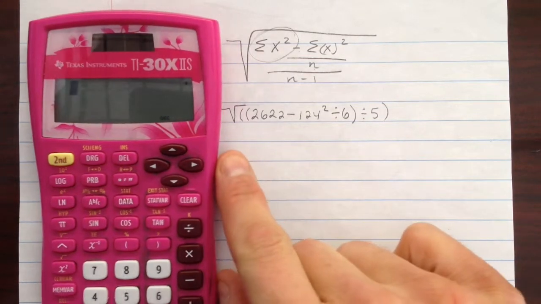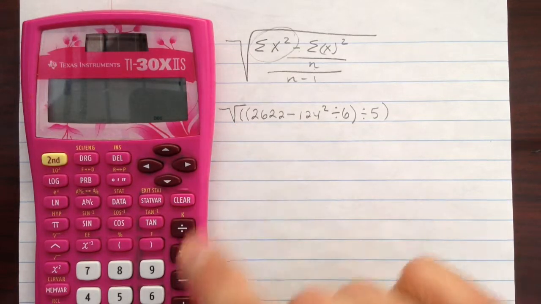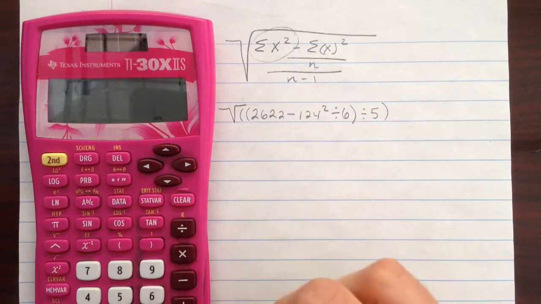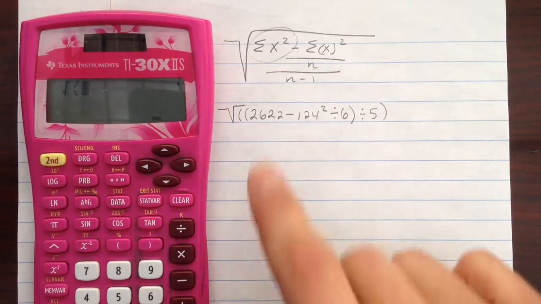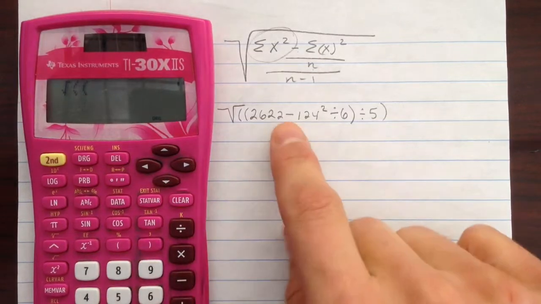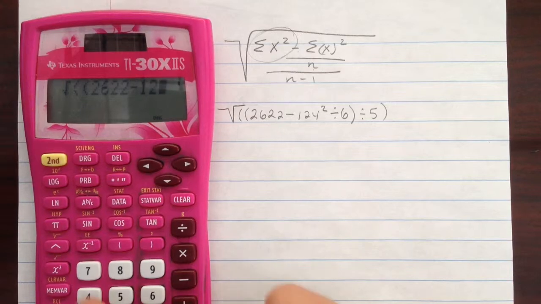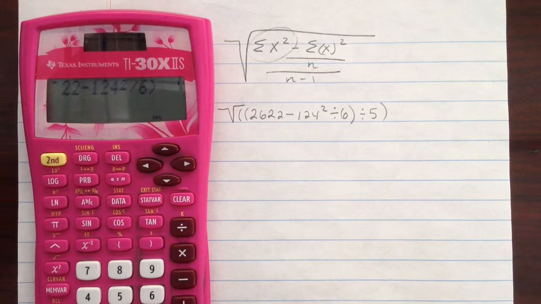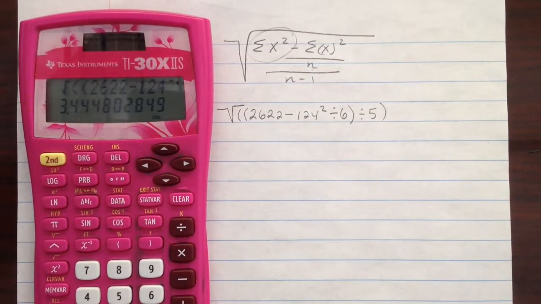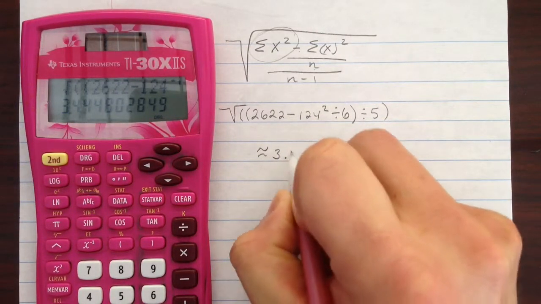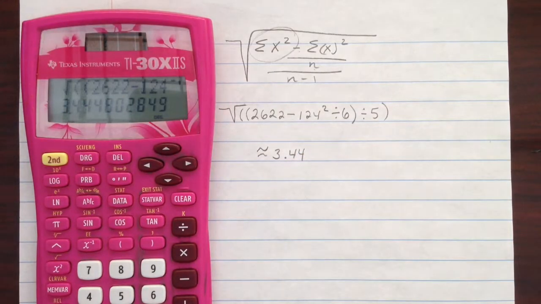So we're going to take and put it in just as it appears here. First hit the square root button, so second x squared, like that. And then after that, you're going to hit in the extra parenthesis, and then 2622 minus 124, the x squared button, divided by 6, parenthesis, divided by 5, parenthesis. And we get approximately 3.44. We're going to round it to the nearest hundredth and say it's about 3.44.